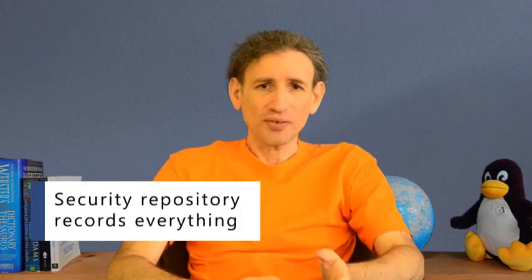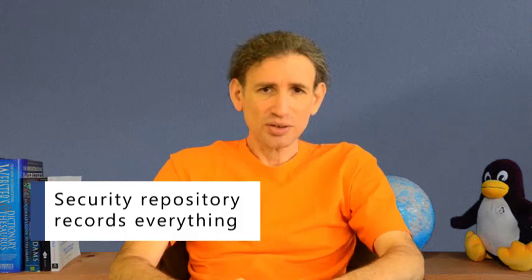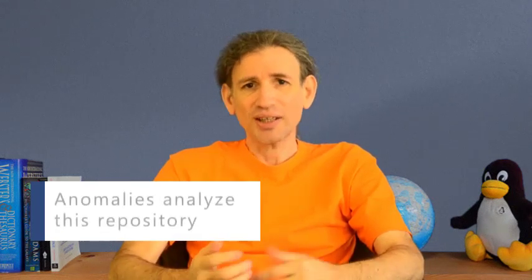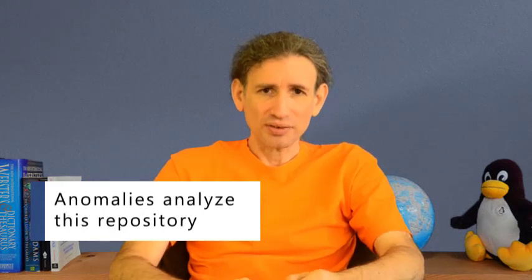There's the compliance repository, used by declarative auditing, and there's a security repository, used by proactive forensics. The security repository is what we're going to talk about today. The security repository always records everything that happens in the database. And proactive forensics is a graphical tool to help us investigate what's in the security repository. Anomaly analysis is an engine that analyzes the activity in the security repository to find changes in the activity.